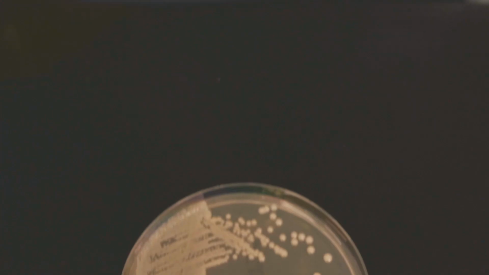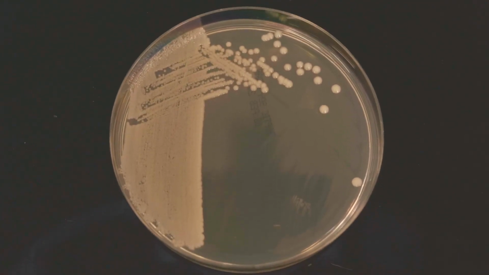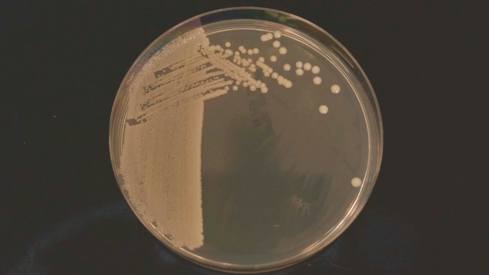Here we see what the results look like after a period of incubation. Notice that individual colonies are visible towards the last few sets of streaks. These colonies are isolated and can be picked for further analysis.